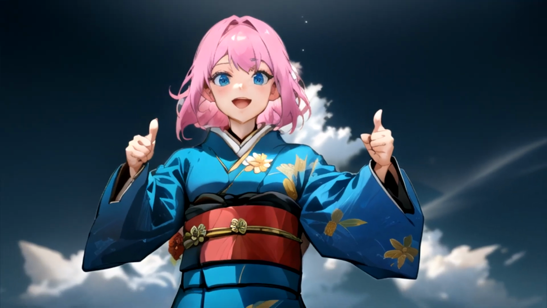Like we're about to do, because our job here isn't done yet. It is time to train a Lora model so we can put this character into any pose and any setting we want. This will be the final step to make our character a reality.